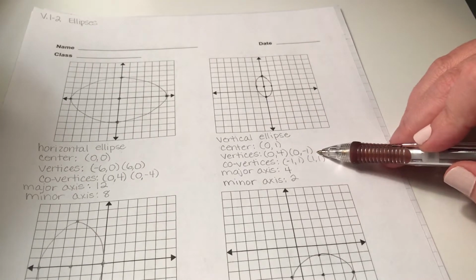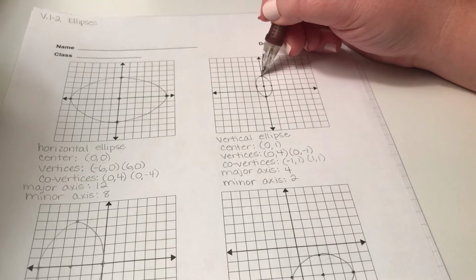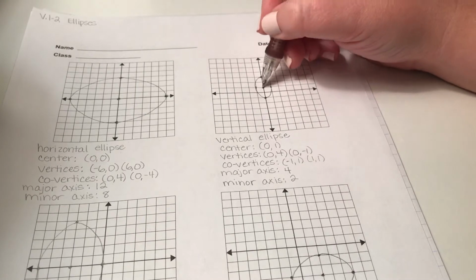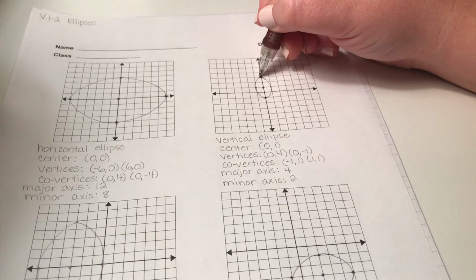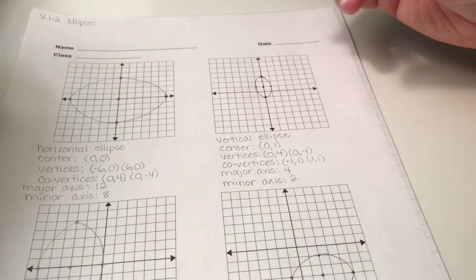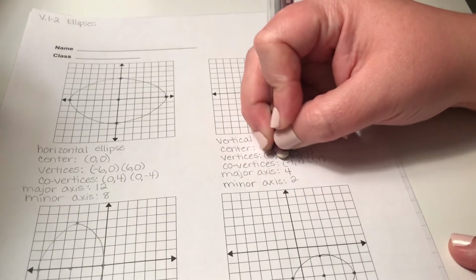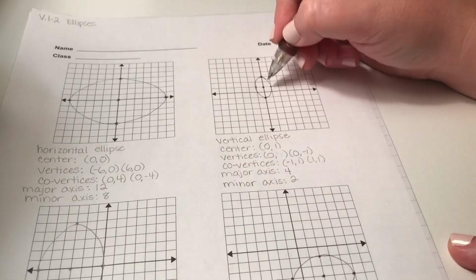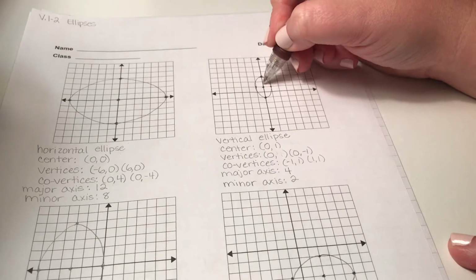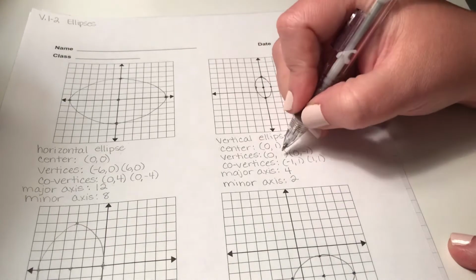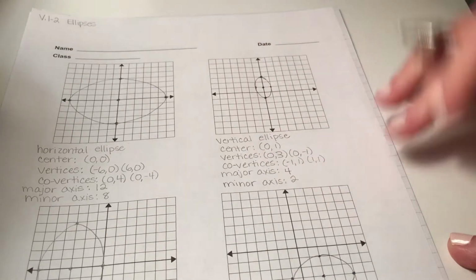My vertices are at 0, 4. Let's see, 1, 2, 3. I think they're supposed to be at 0, 3, sorry, and 0, -1. I think I just counted too many on that one. Let's see, 1, 2, 3. Yep, that was supposed to be a 3, sorry.